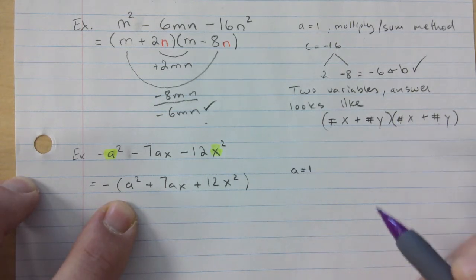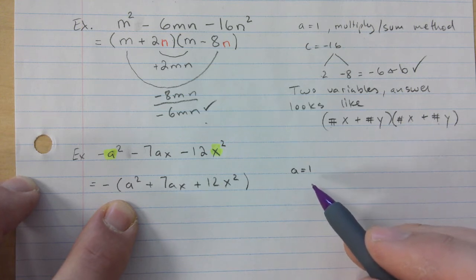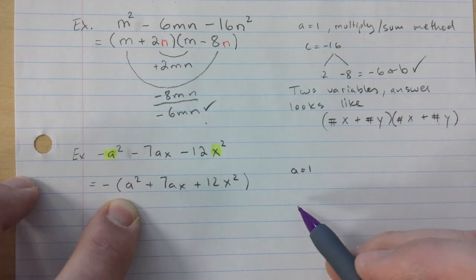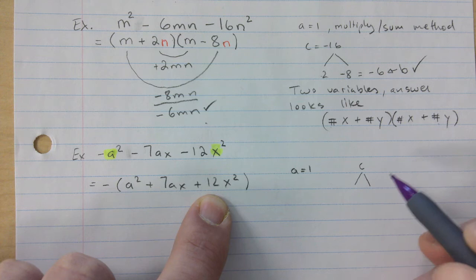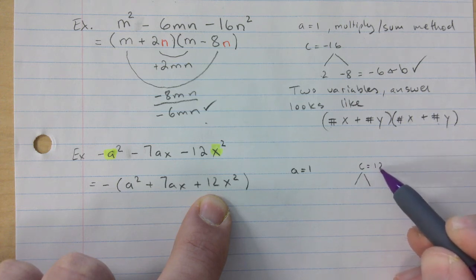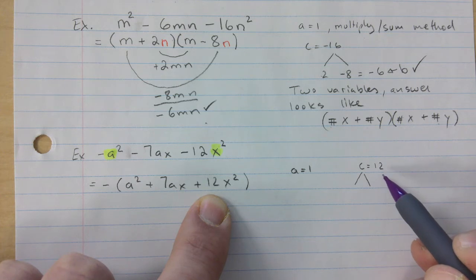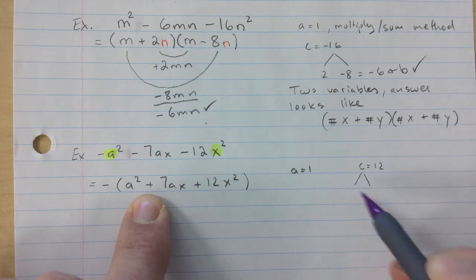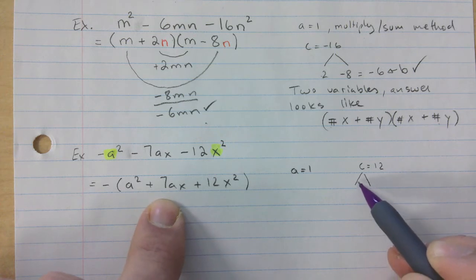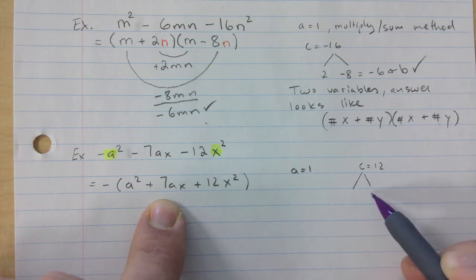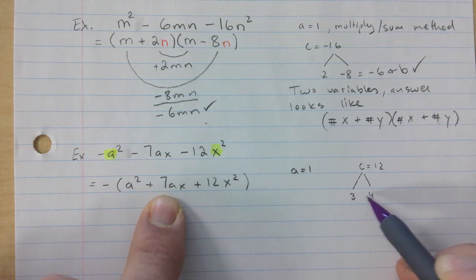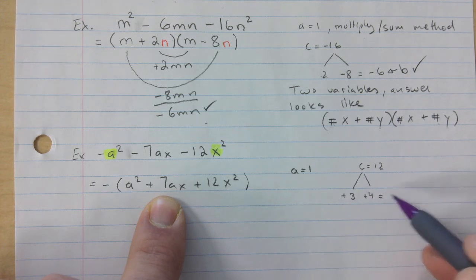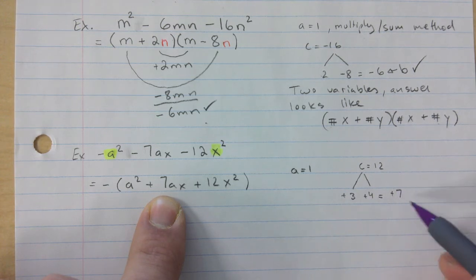A is still equal to 1, right? You make that note. So it's going to be an easier case. You don't have to do the matrix. And then we'll look at c. C is equal to 12 in this case, and is positive, so they'll have the same sign as b. So we're looking at 2 and 6 would work, but if I add it up, I get 8, right? I want a 7, so I'm going to go 3 and 4. Positive 3, positive 4, that's positive 7, which is equal to b, right? That's exactly what I want.